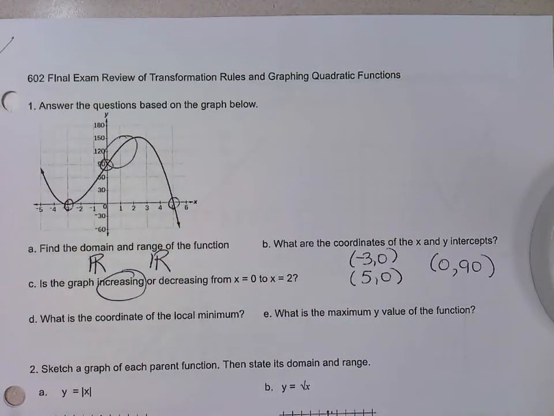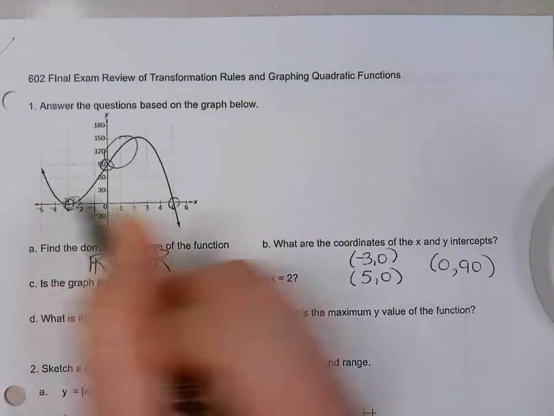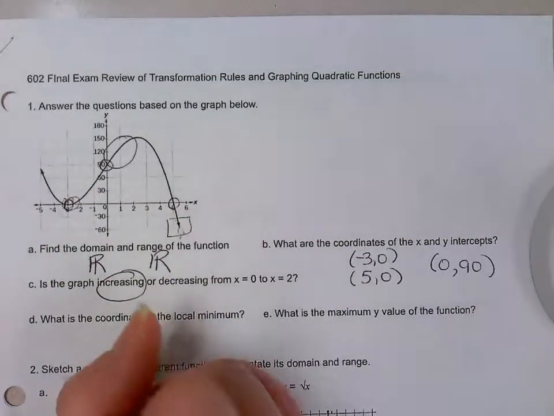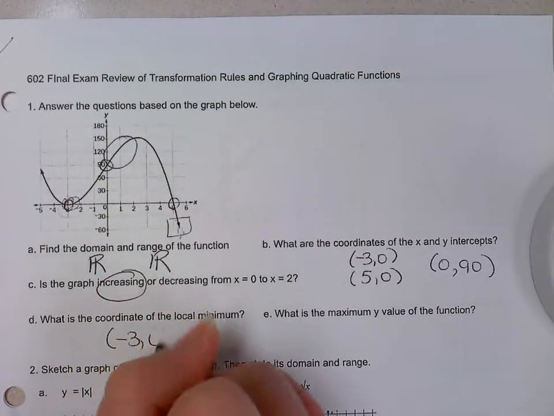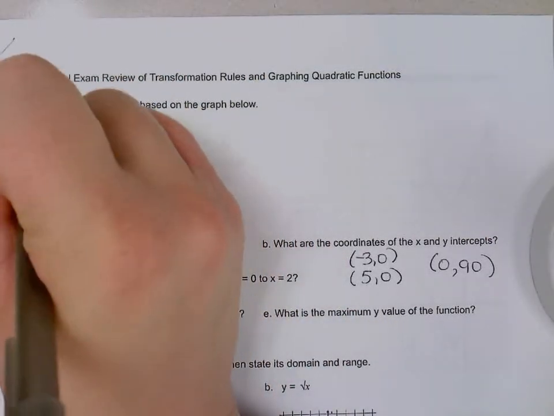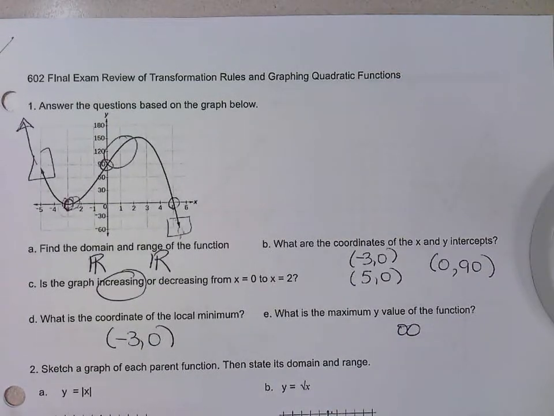The coordinate of the local minimum, that would be right here. So where is there a base, right? But the ultimate minimum goes down to -infinity. So that would be at -3, 0. What is the maximum y value? Looks like it's going to go up forever. So positive infinity would be the maximum y value.